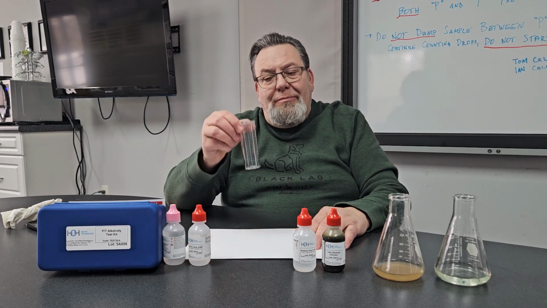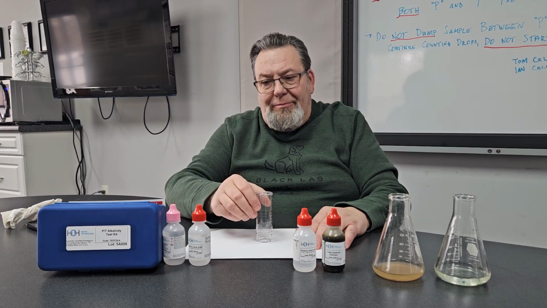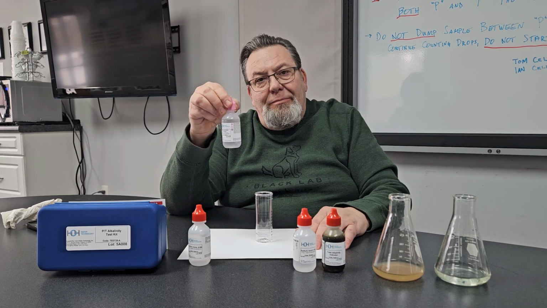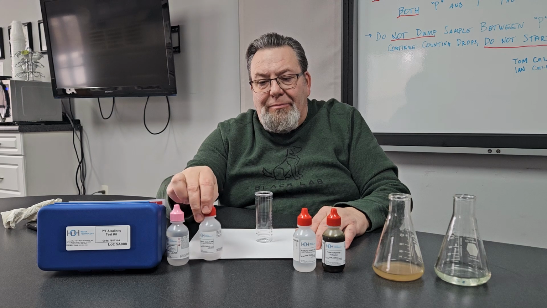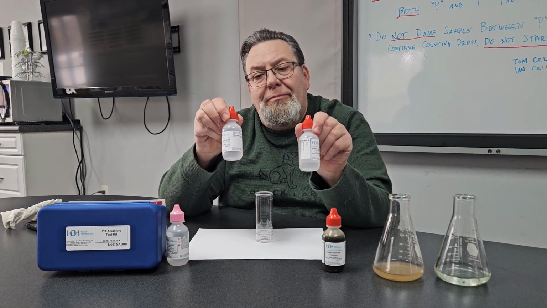You also have the same clear test vial that's in every other test kit you use. To your samples, you're going to add phenolphthalein indicator. This will turn your sample from clear to pink. You will titrate your sample using sulfuric acid. In the kit, there are two separate ranges.